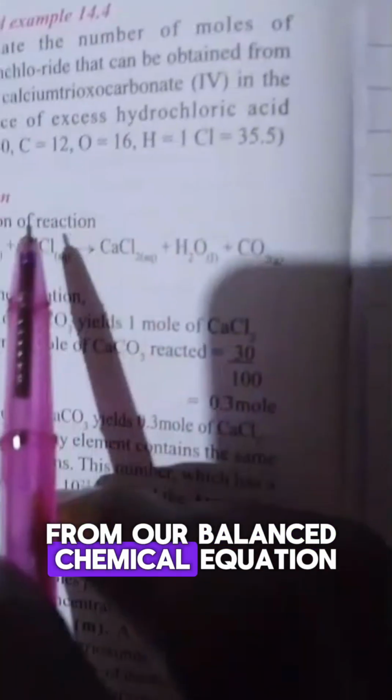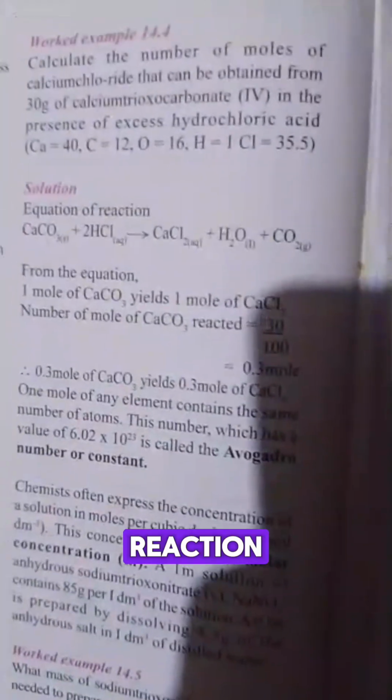Now, how do we get this? From our balanced chemical equation. This balanced chemical equation is very important for reactions. So we've studied the stoichiometry of this reaction, right?